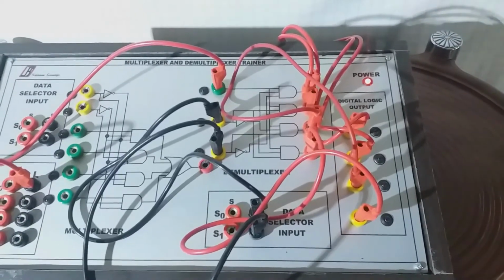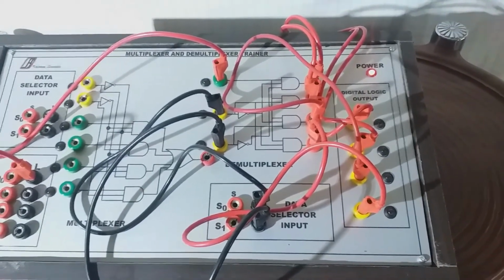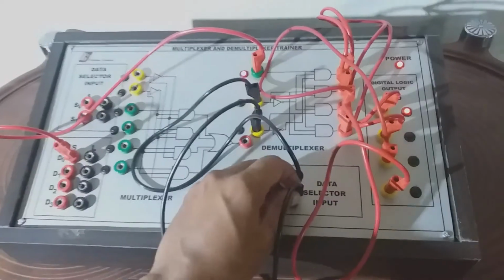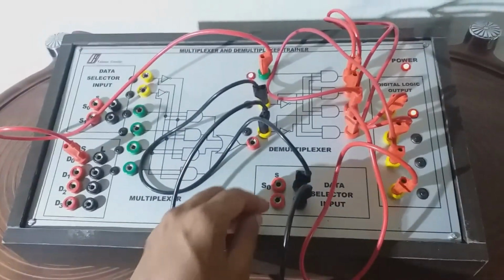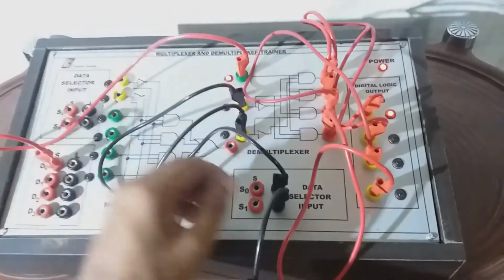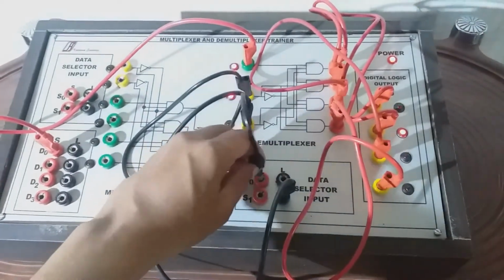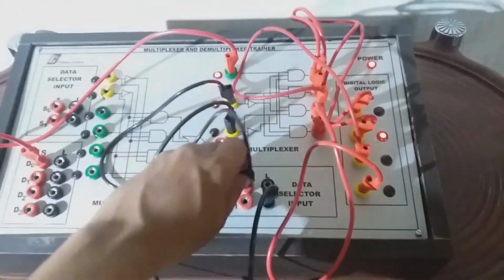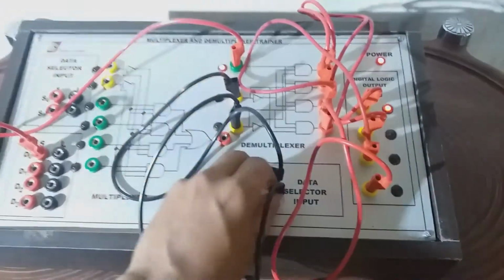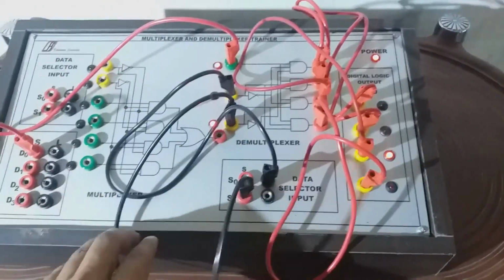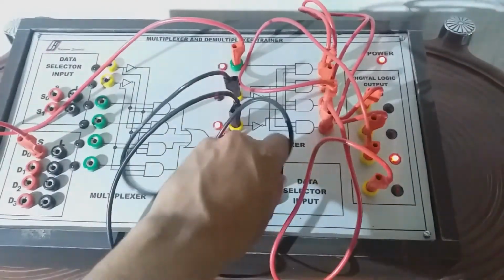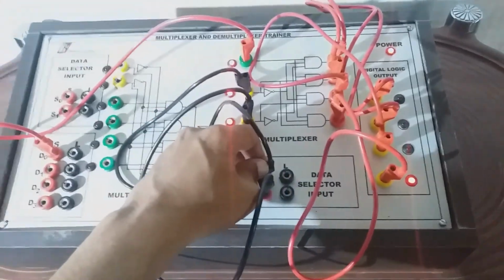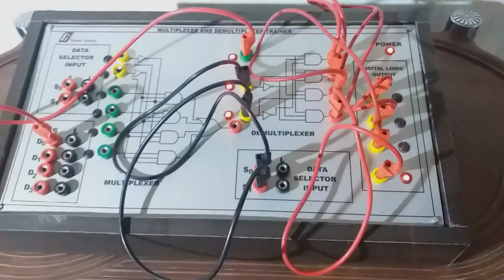So, we can say that if both the selector inputs are at logic low state, then the first output will be selected. Similarly, if the data selector inputs are in logic high, logic low state, then the second output. If it is in logic low, logic high state, then the third output. And when they are in logic high state, then the fourth output will be selected. Hence, it is acting as a 1:4 channel demultiplexer.